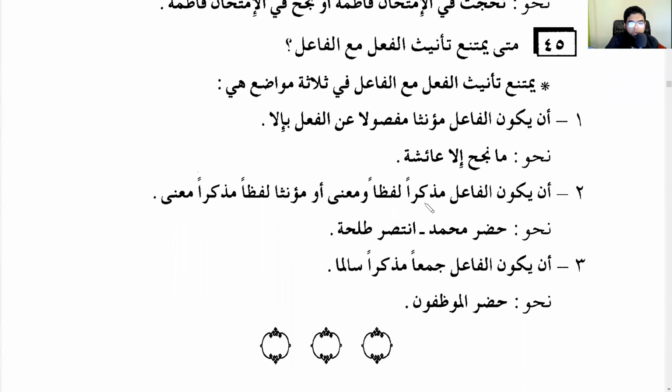أن يكون الفاعل مذكرا لفظا ومعنى أو مؤنثا لفظا مذكرا معنى. So it says the fa'il is masculine lafzan, it is a masculine word, and ma'na, in meaning also. Or it is muannath lafzan and mudhakkar ma'na.